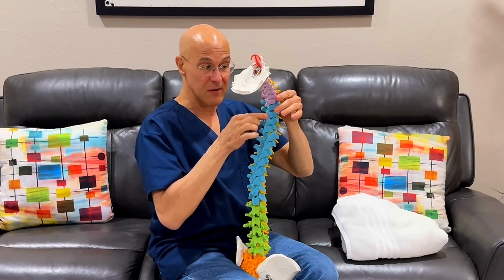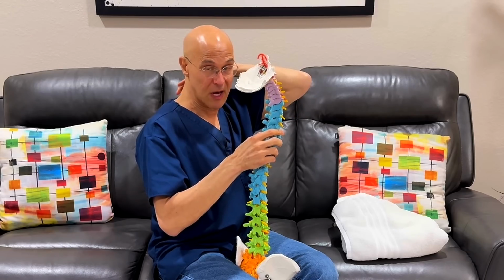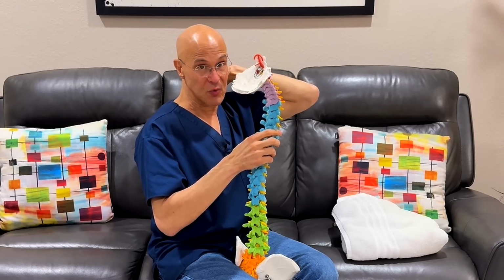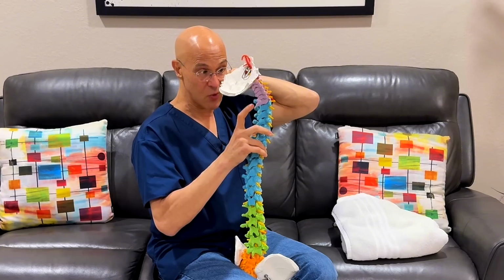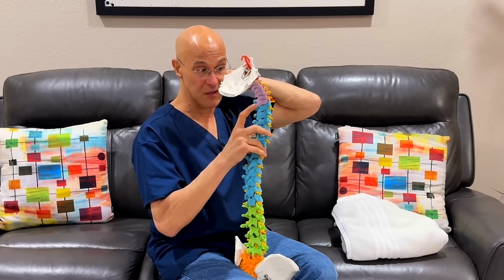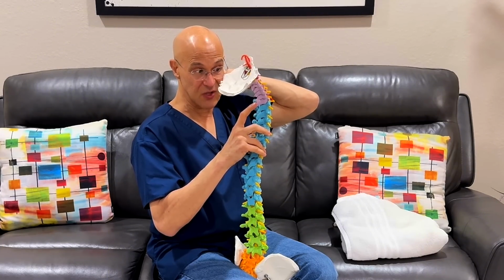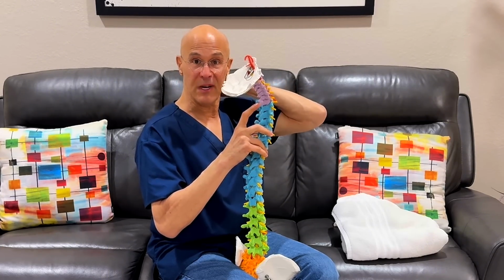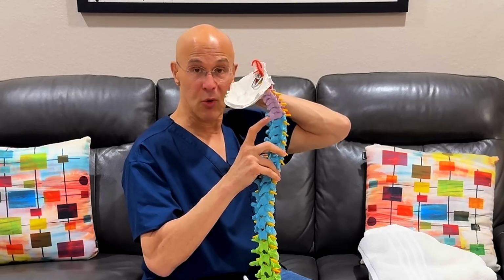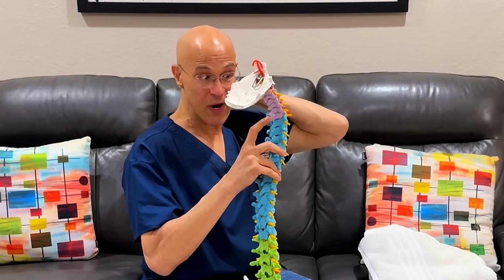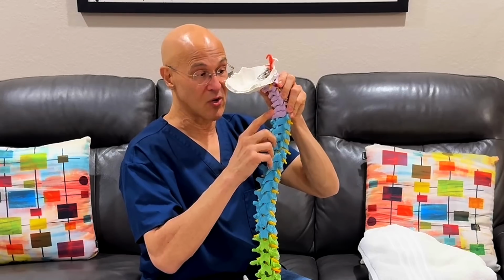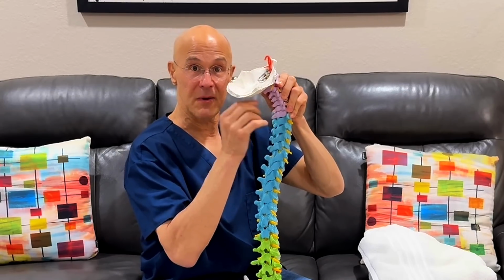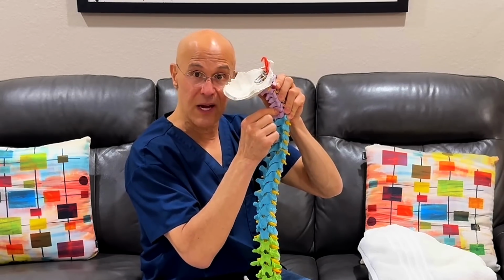And slowly come up, and you'll feel a real large one. Right above that large one, the lowest cervical spine, here C7, this is usually the vertebral prominence. But go right above it. This is what we call C6, the 6th cervical vertebrae in the spine.